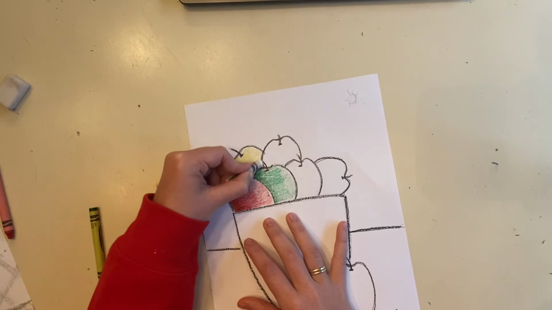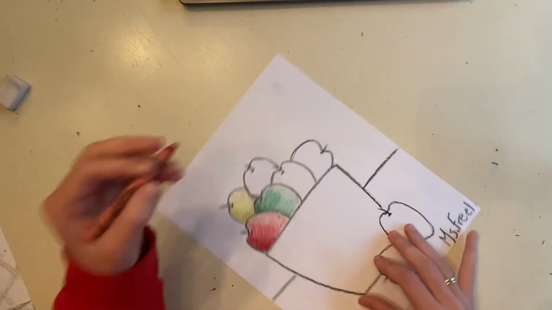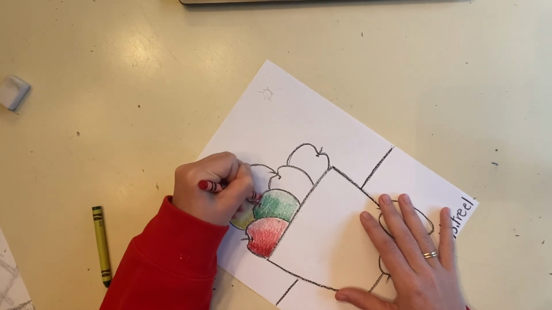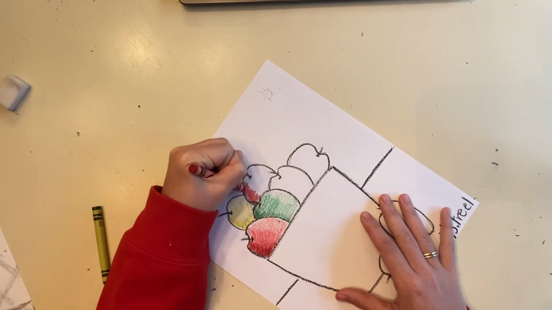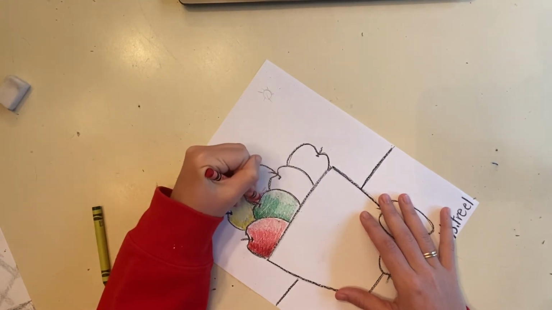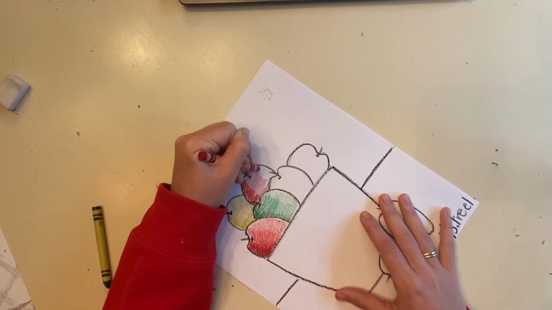White over here. Good. Let's try another red apple. Pressing hard, pressing medium, pressing light.